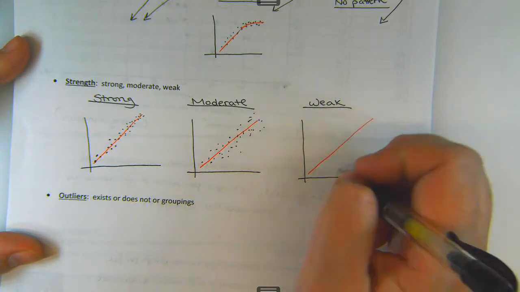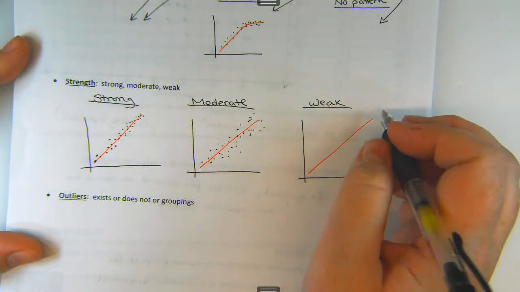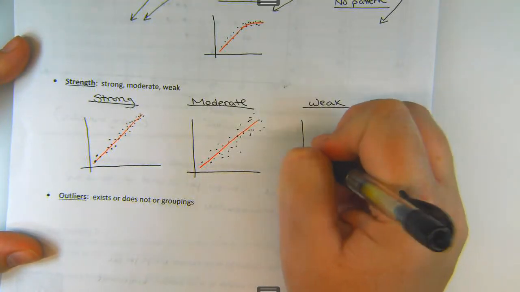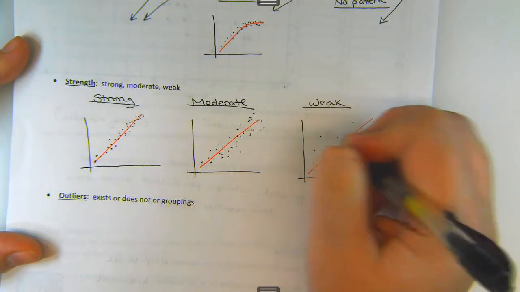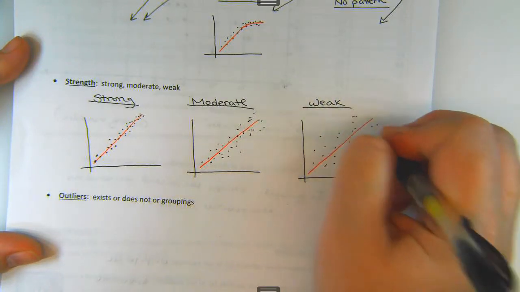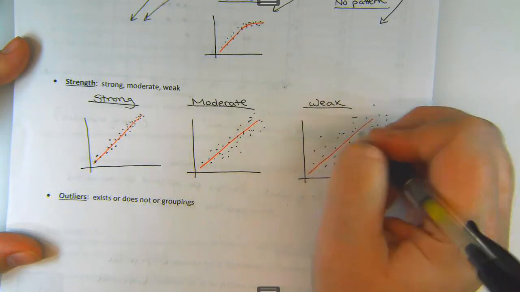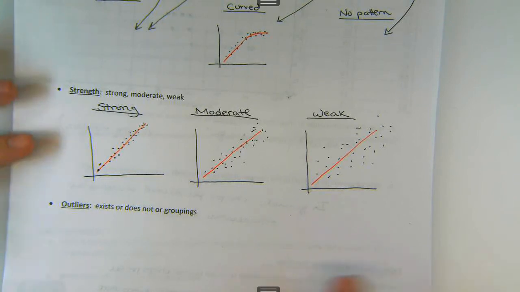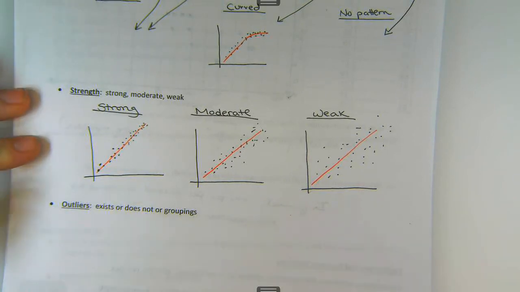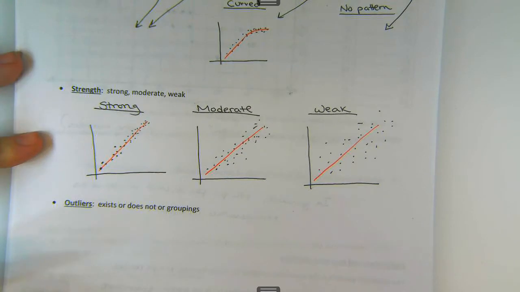And then weak, where we have this linear trend here, it might barely fit that line. So with this, we're going to have much more variability in our data coming through. Even though we might see an overall linear trend, it's going to depart pretty far away from it. So that's how we determine strength. It's how well does it fit that linear trend.